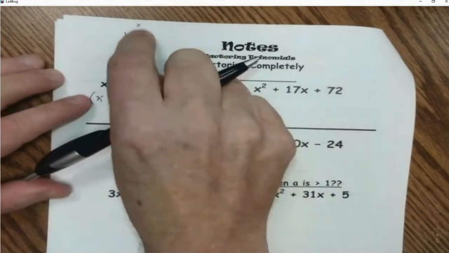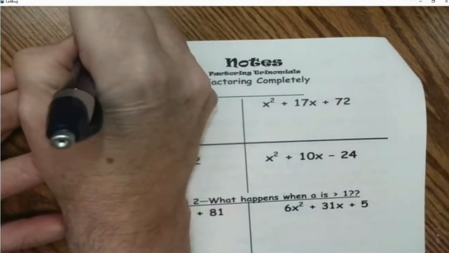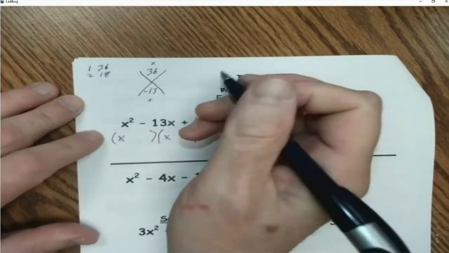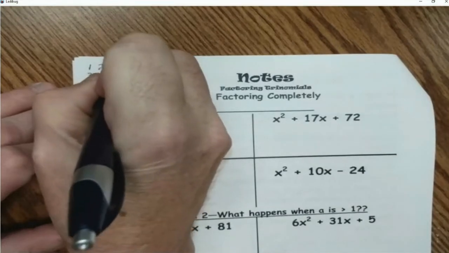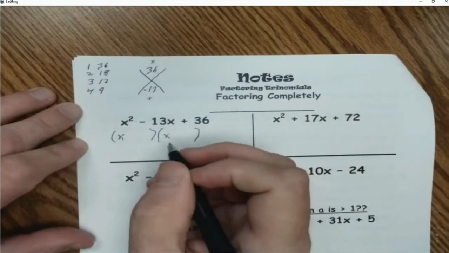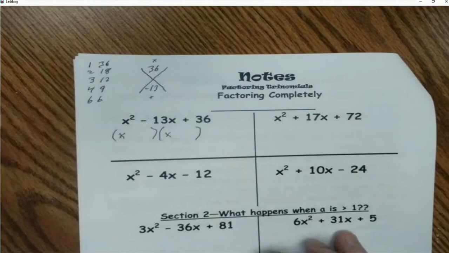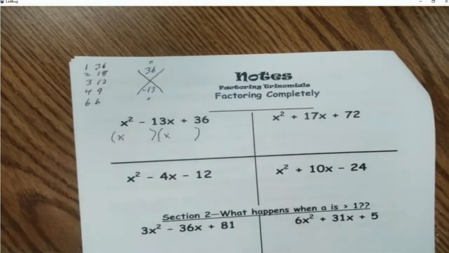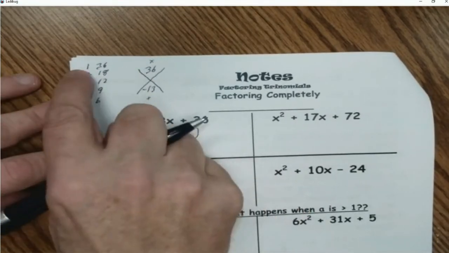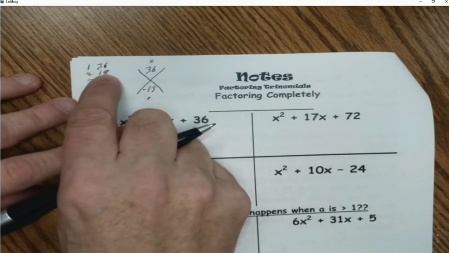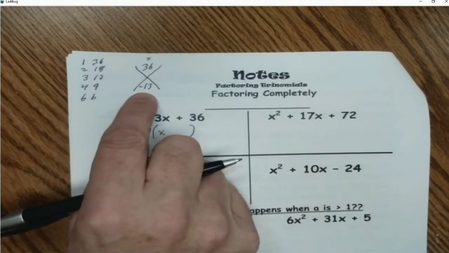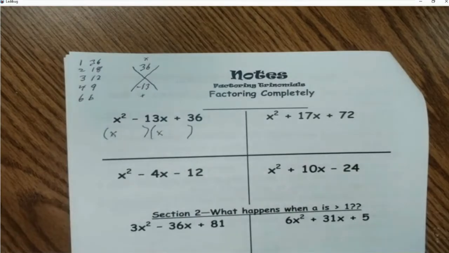So let's look at what all numbers equal 36. 1 times 36, all right? 2 times 18, 3 times 12, 4 times 9, and 6 times 6. All of those numbers we could multiply together to get 36. But only one could we add together, because you've got to remember, if we're getting 36, this could be negative 1 times negative 36, negative 2 times negative 18, because a negative times a negative is going to give us a positive. I just need to know what numbers there are. But if I need them to add together to be negative 13, there's only one set of numbers we could use.